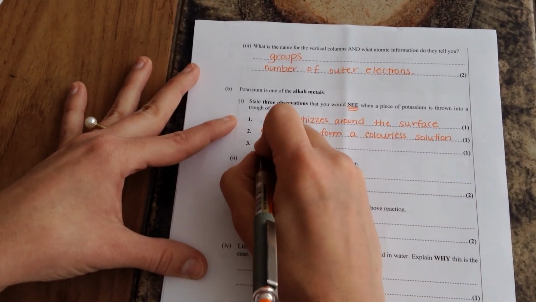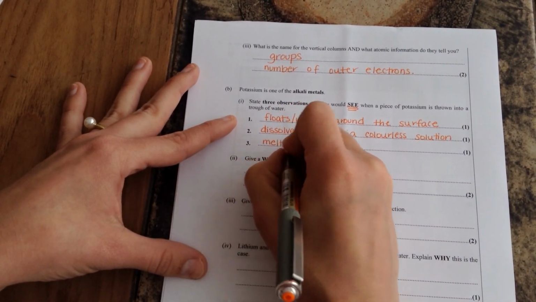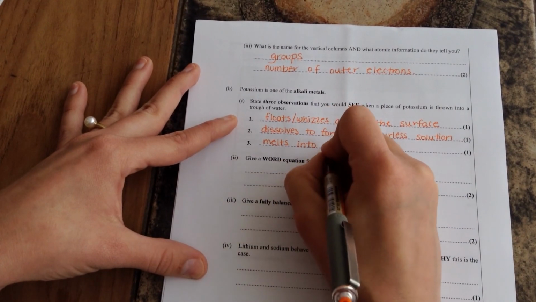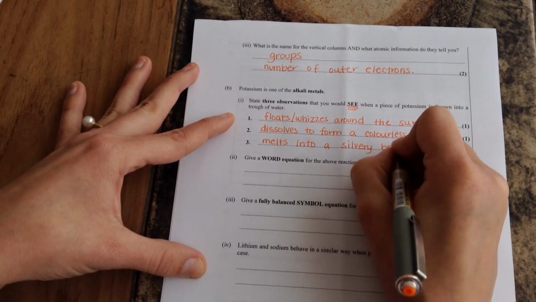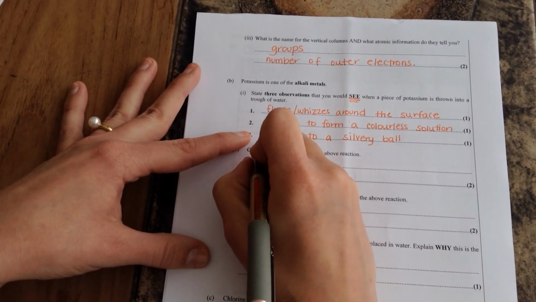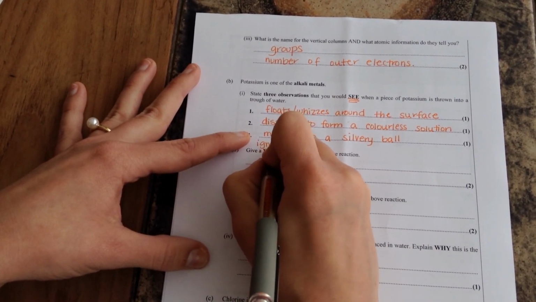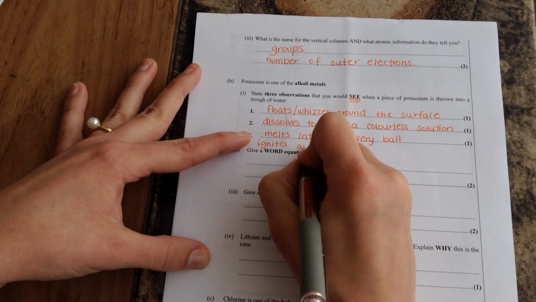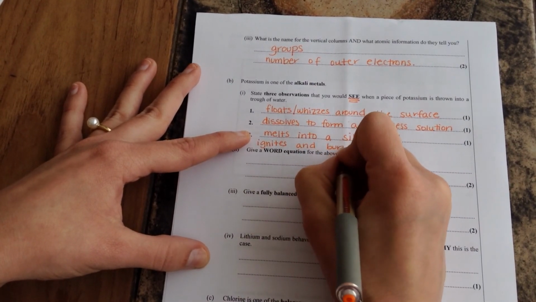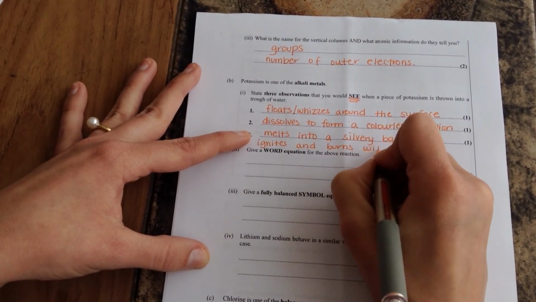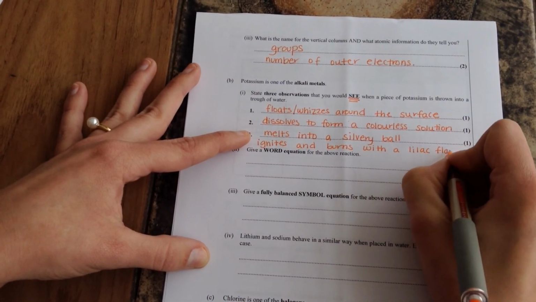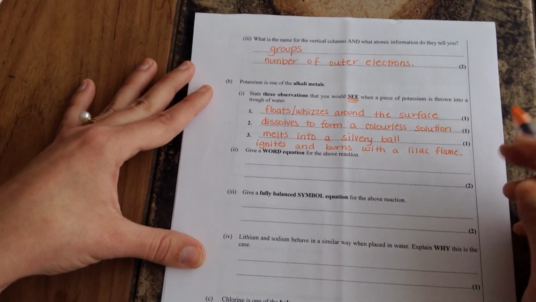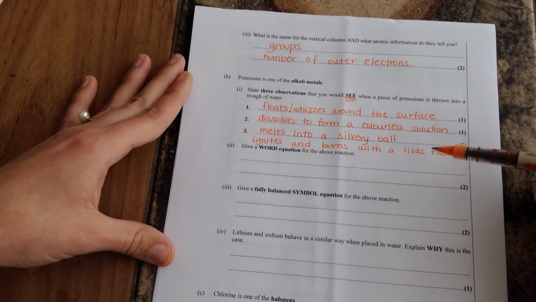You can say that it melts into a silvery ball, or you can say that it ignites and burns with a lilac flame. Okay, any three of those four will get you the marks.